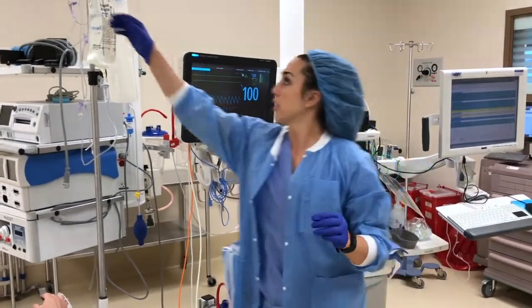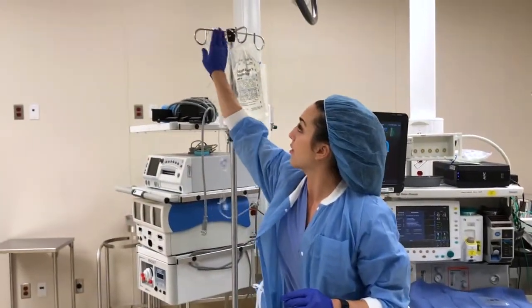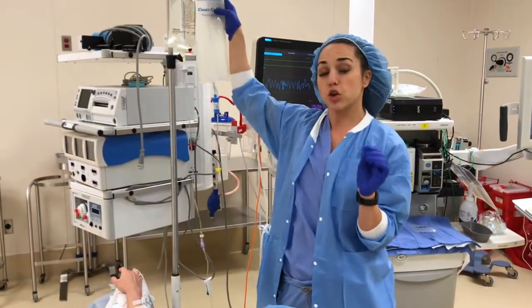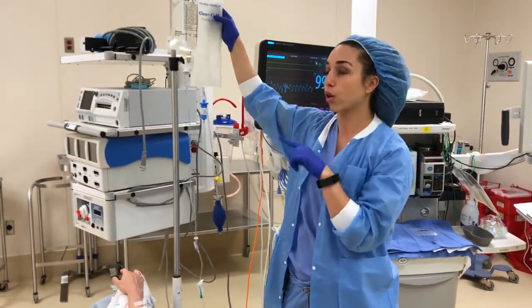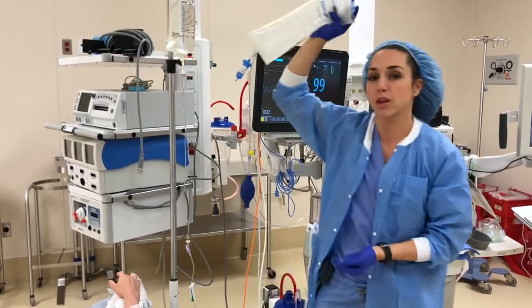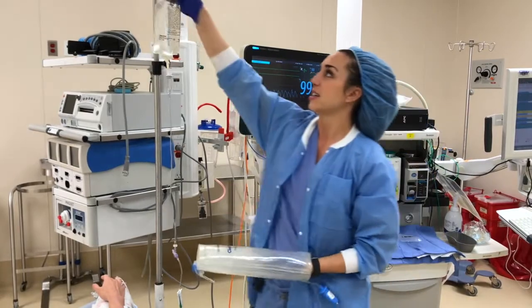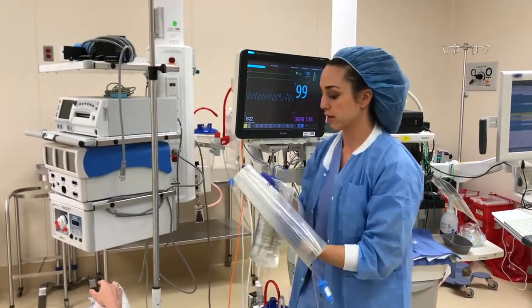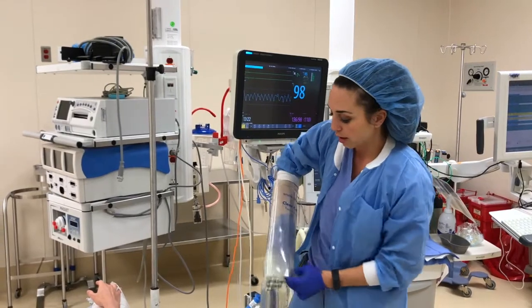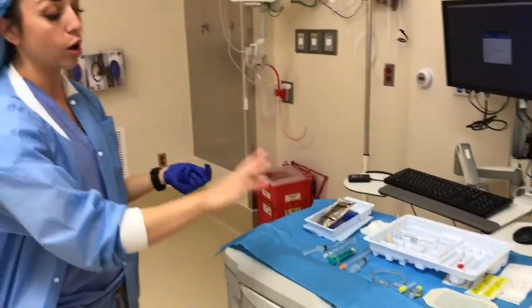We will also go ahead and hook up our IV. Make sure that your IV runs freely. Ensure that your IV runs freely before putting it in a pressure bag. There's nothing worse than applying pressure to an infiltrated IV. That would be no bueno. So once you know that your IV is running freely, then you may pressurize it.